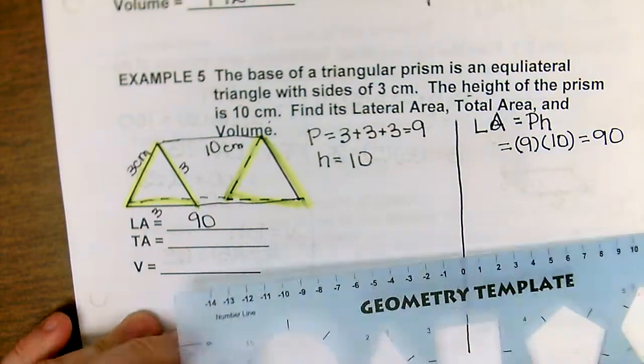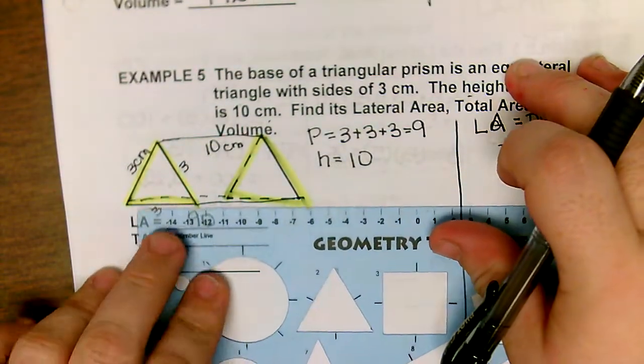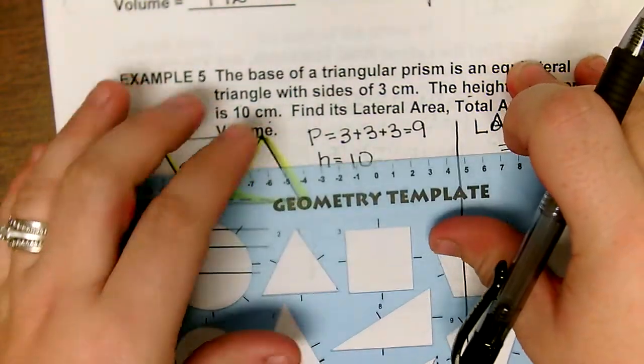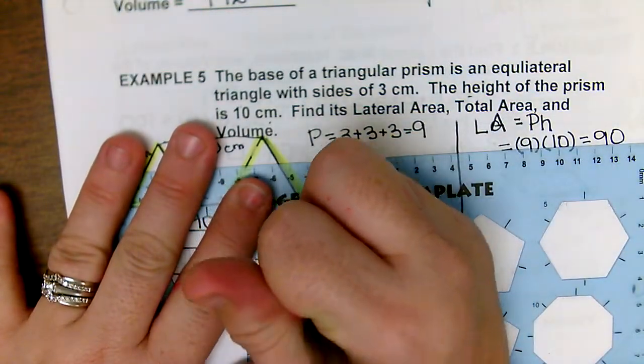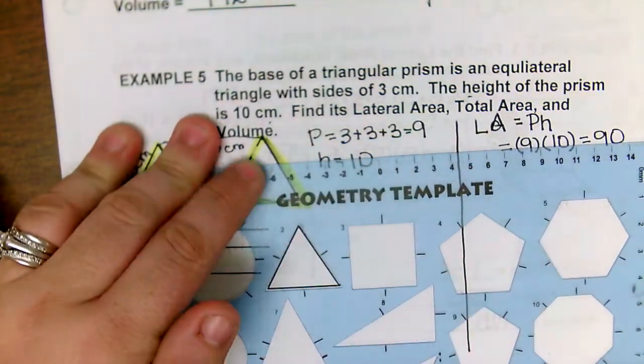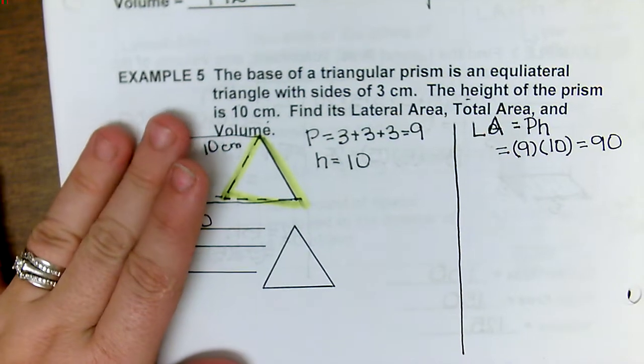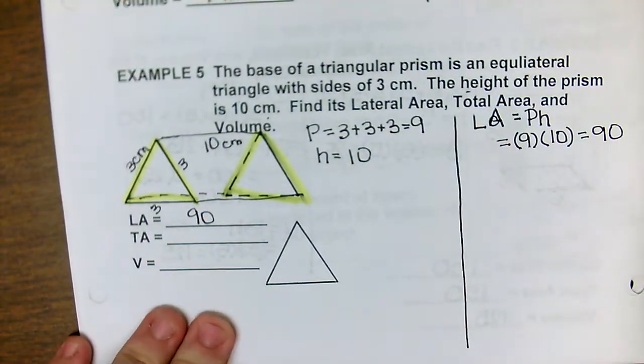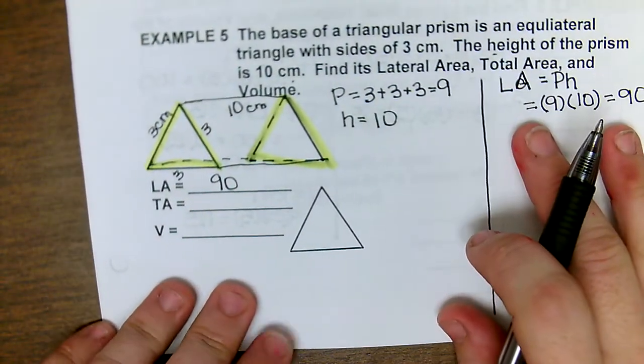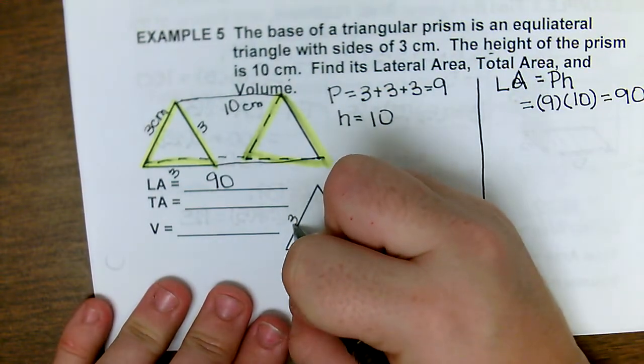Alright, I'm going to draw out the base again so we can see it. Alright, so all of these sides are 3 centimeters.